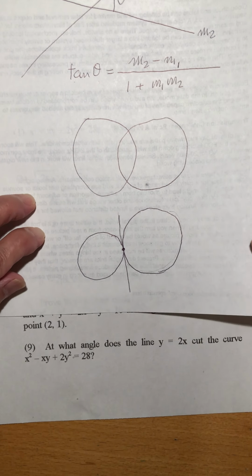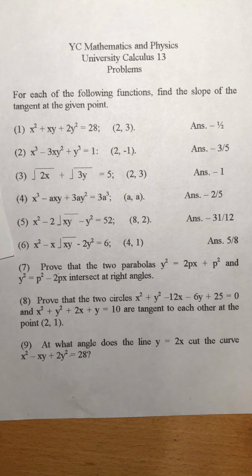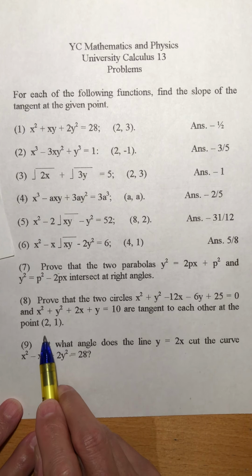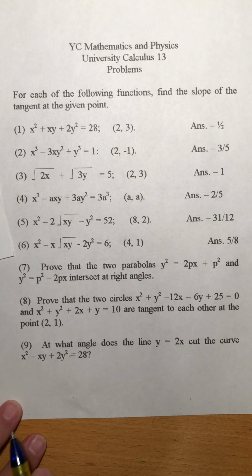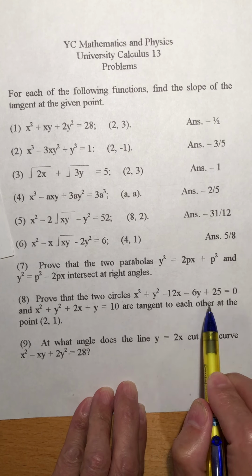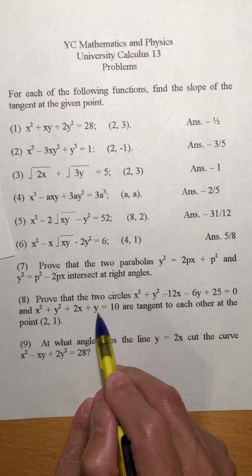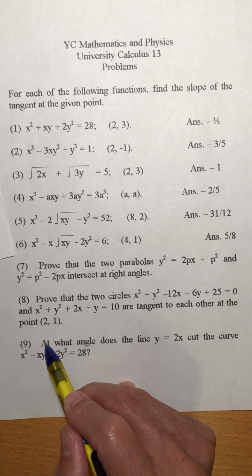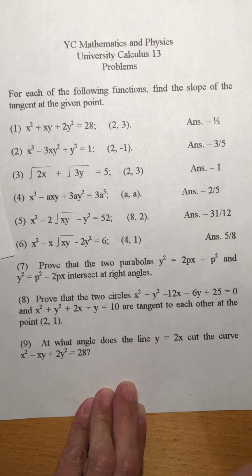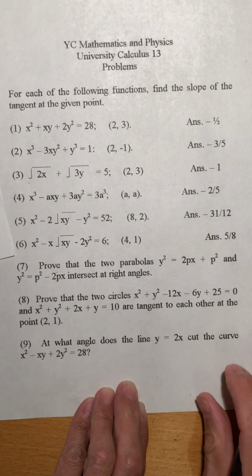So, find the point of intersection. You don't need to find it because it's given: (2, 1) is the point of intersection. So, find the slope of the tangent to this circle at this point. Find the slope of the tangent to this other circle at the same point. If the slopes are the same, then you get only one tangent line, which means this circle and that circle are tangent to each other.